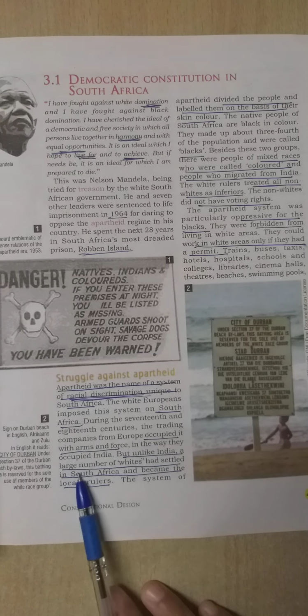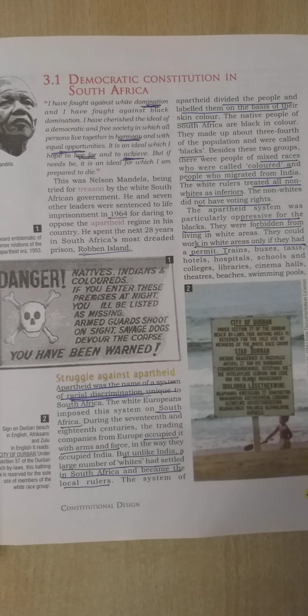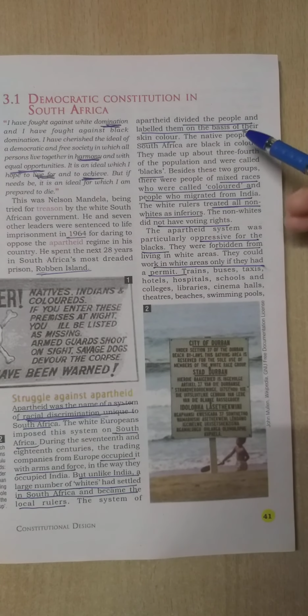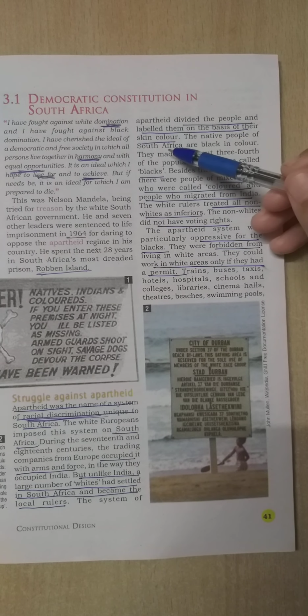But unlike India, a large number of whites had settled in South Africa and became the local rulers. Unlike our country, where the Europeans came and set up industries and other things in India, in Africa these whites came and became the local rulers who would rule. So the system of apartheid divided the people and labeled them on the basis of their skin color.